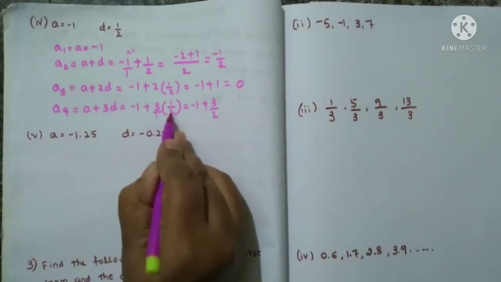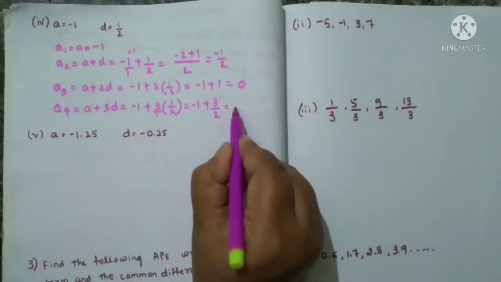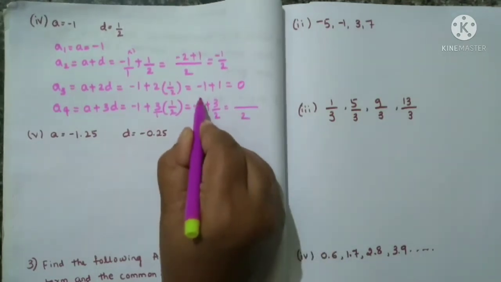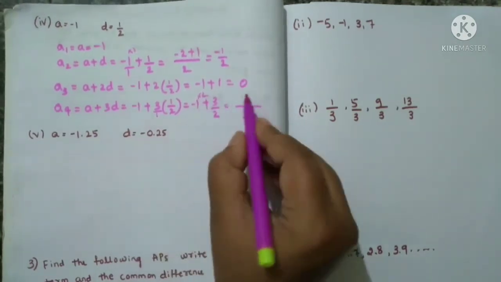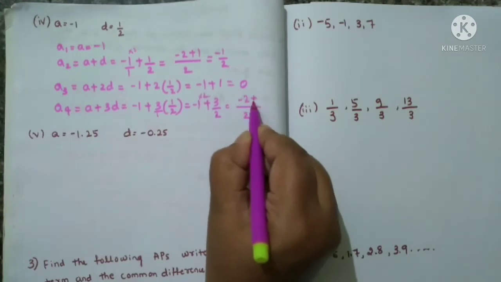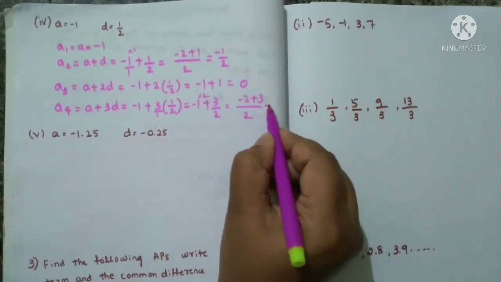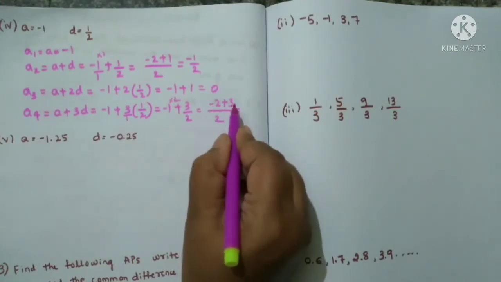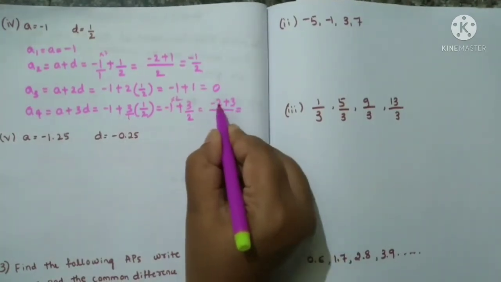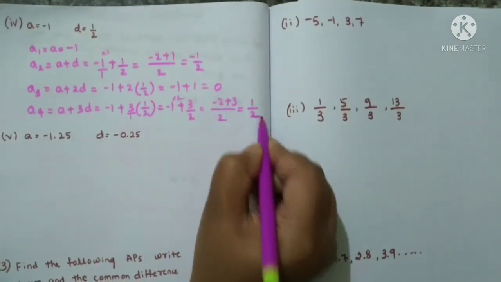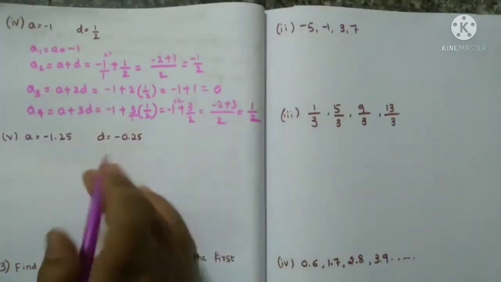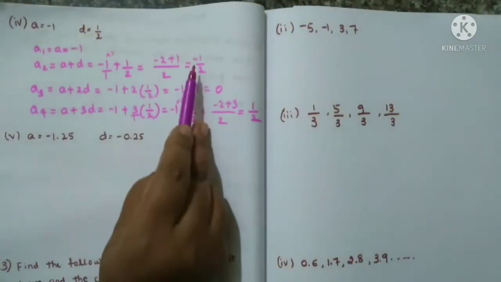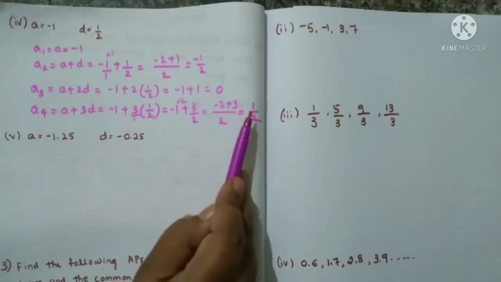Nothing is there is 1. 1 into 2 is 2 only. Now I will take the LCM. 2. Here I should multiply 2. Minus 1 into 2 is minus 2 plus 3. So minus 2 plus 3. What you'll get it? You have to subtract it. 1 is minus, 1 is plus. So 3 minus 2 is 1 by 2. Therefore, 4 terms of the AP are minus 1, minus 1 by 2, 0 and 1 by 2.